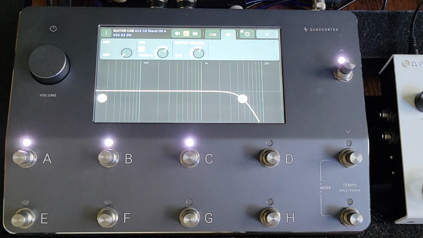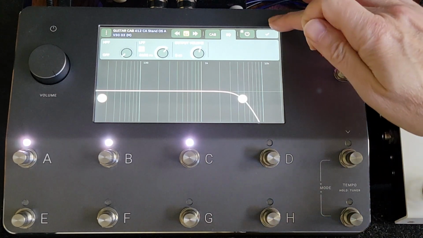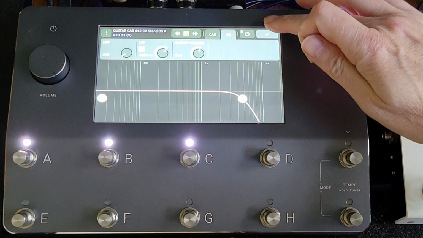Because a guitar cab in general typically starts to roll off in that 5 to 6K range, I think. Depends on the cab and the speaker and whatnot. So usually anything above that range, you wouldn't typically get from a real cabinet. So to me, it always makes sense to roll off that on the Quad Cortex. I think it sounds more like a real cabinet.